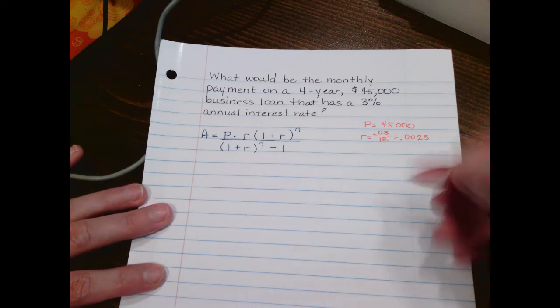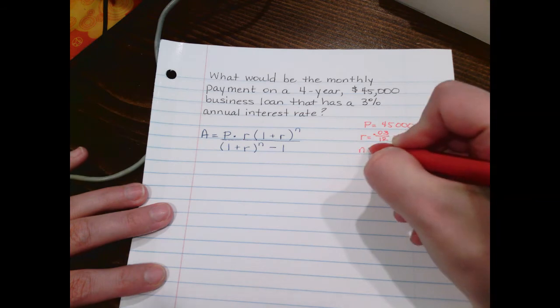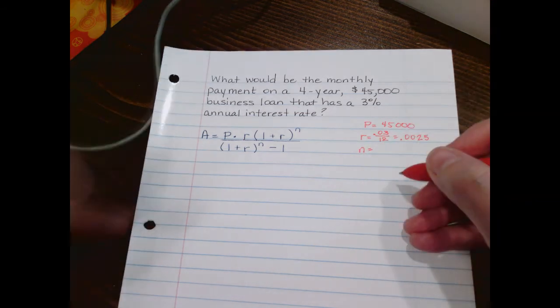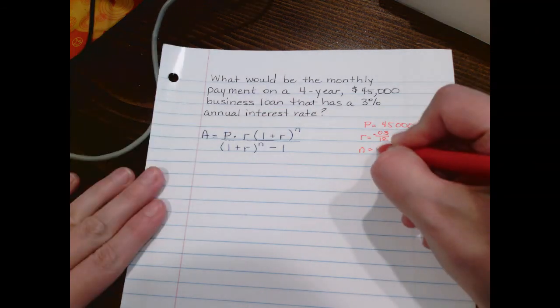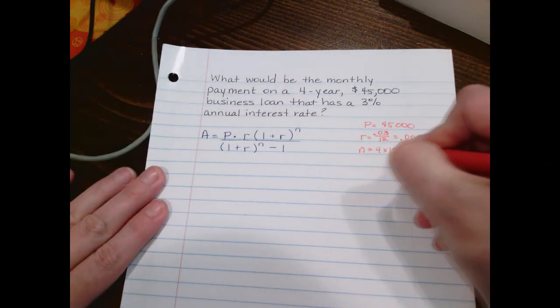And then the N, that is your number of payments. Now think about it. We have a 4-year loan. So that's actually going to be 4 times 12 payments. That's 48.